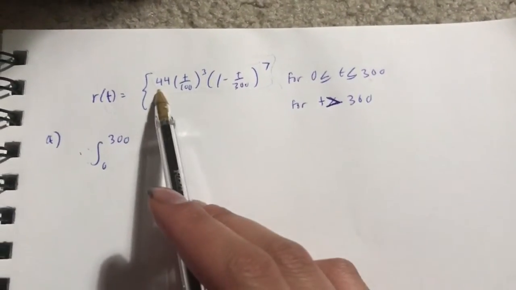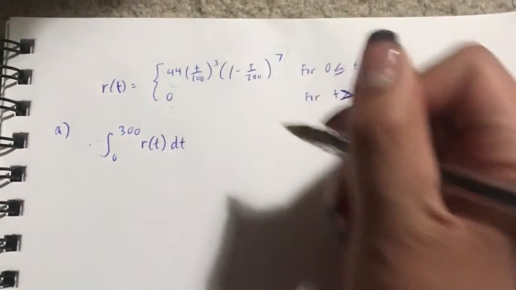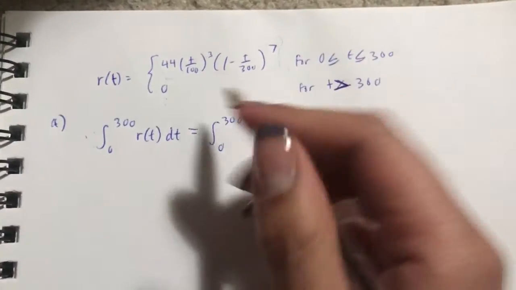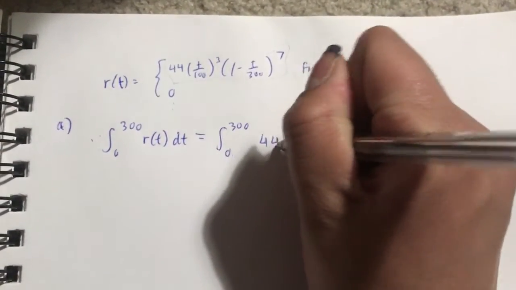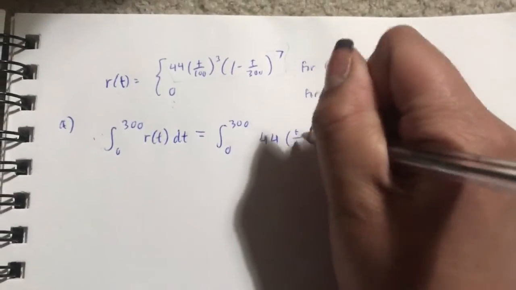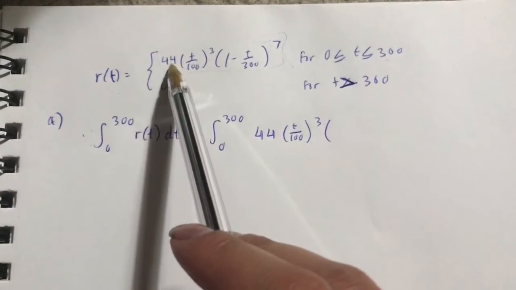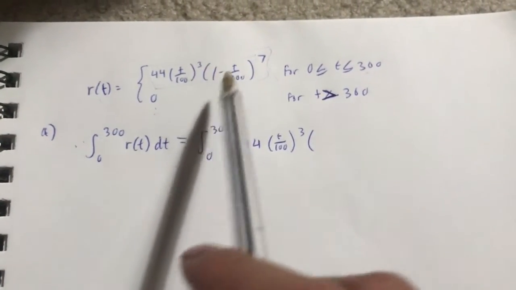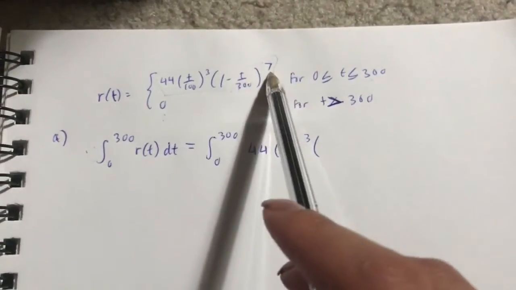And we're using r of t dt, and that's going to equal the integral of 44 times the quantity of t divided by 100 cubed times the quantity 1 minus t divided by 300 to the 7th power.